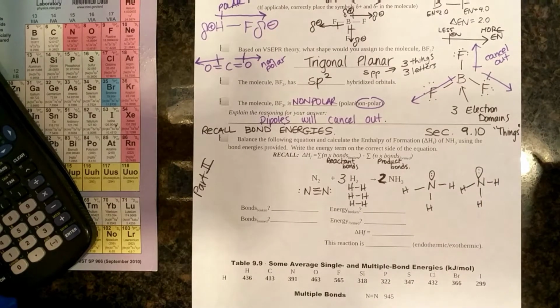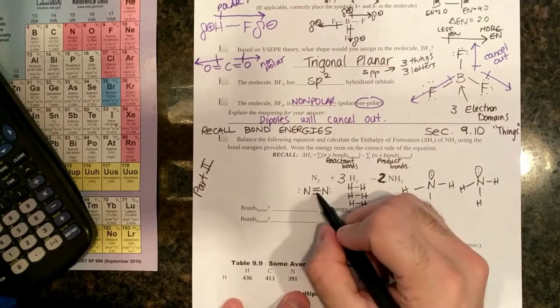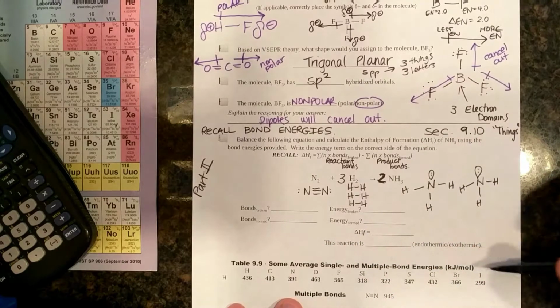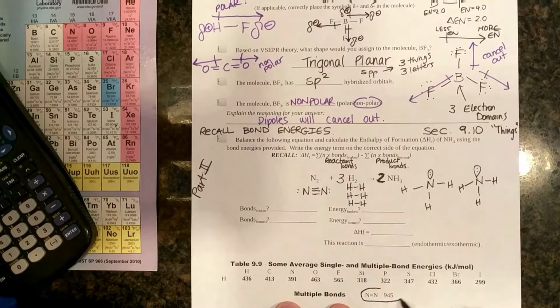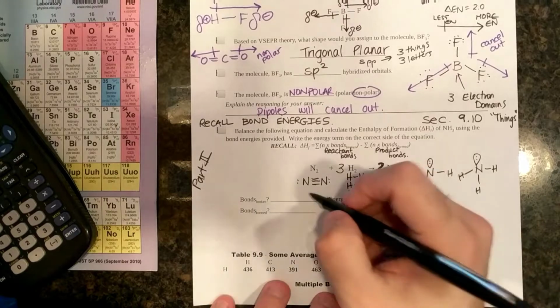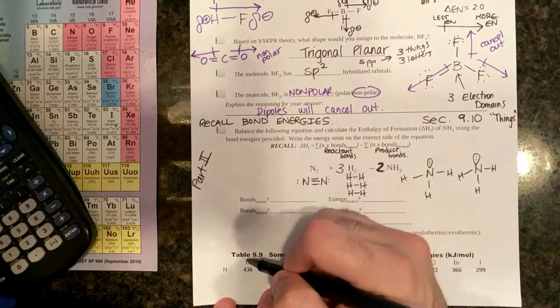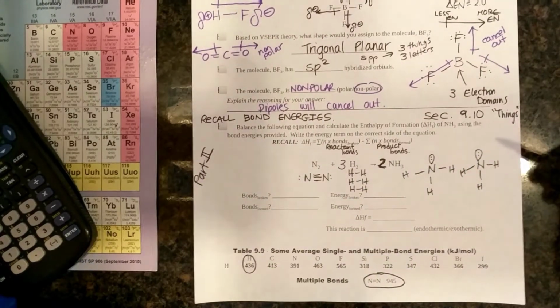So bonds broken, I need to break an N triple bond N bond, which I can figure out. It's right here, N triple bond N. I have to break an N triple bond N bond, and I have to break 3 H2 bonds. Okay?